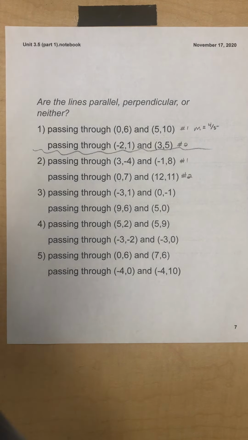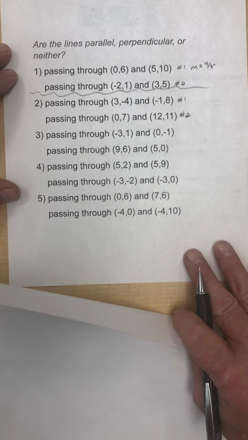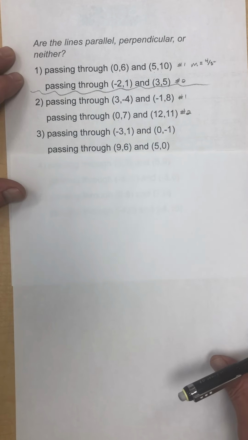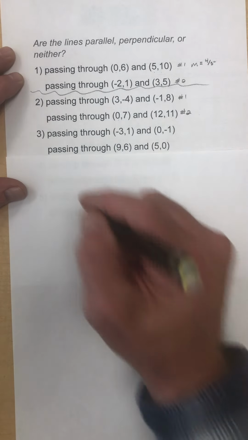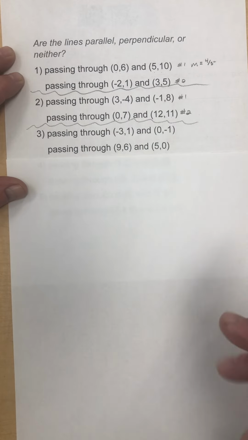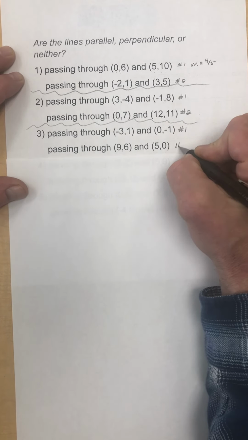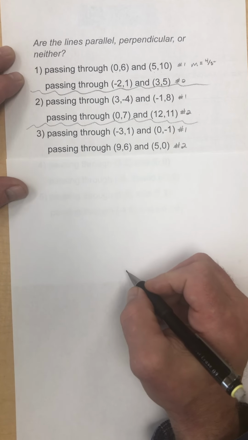So now we're down to number 3. Move this up a little bit. I'm done with number 2, on to number 3. Again, I'll let this guy be the first line, I'll call him number 1. I'll let this guy be the second line, I'll call him number 2.